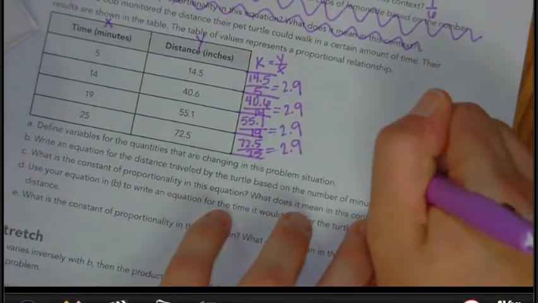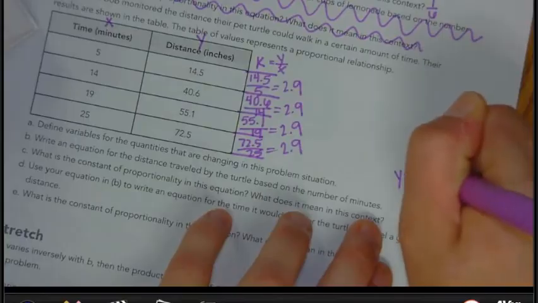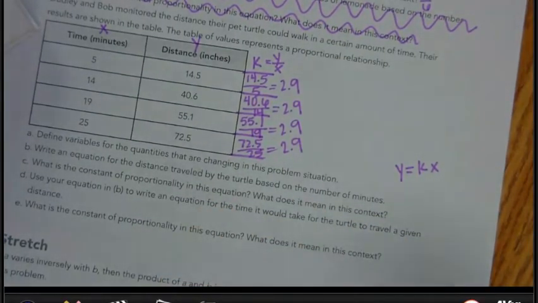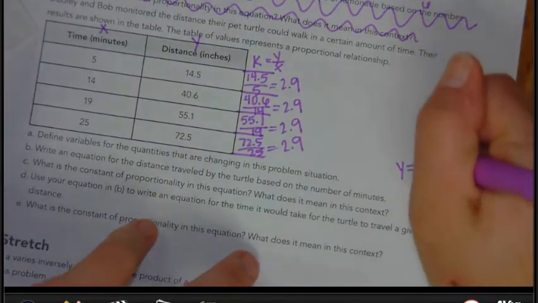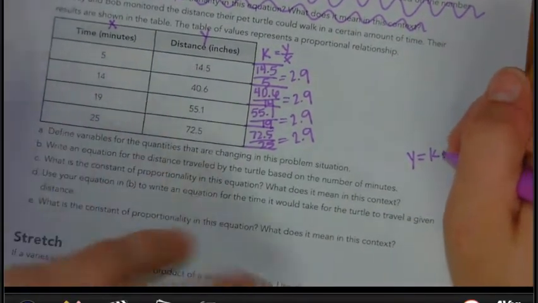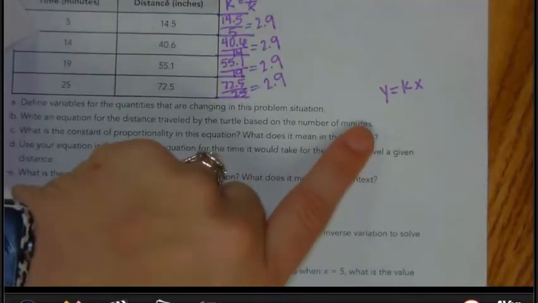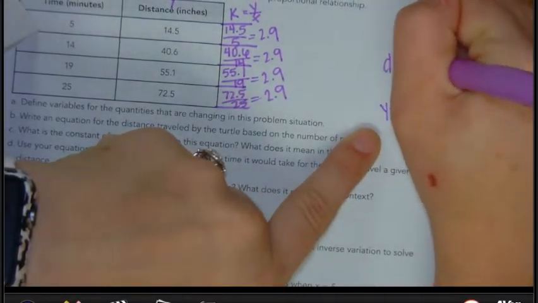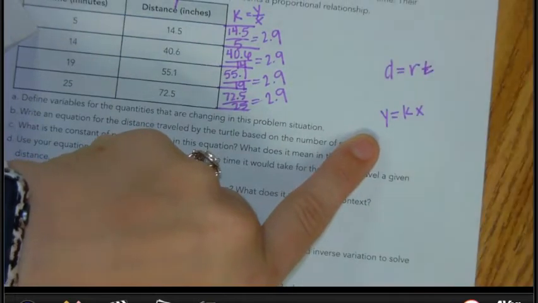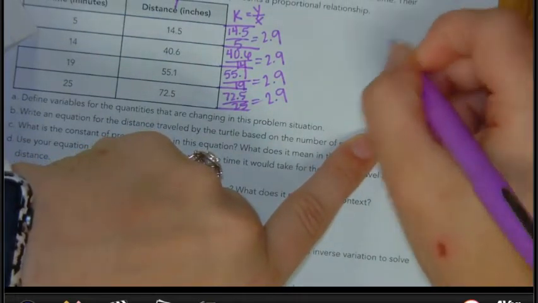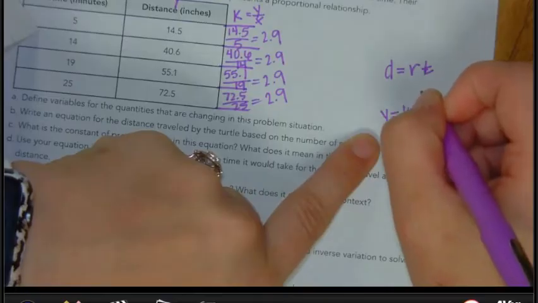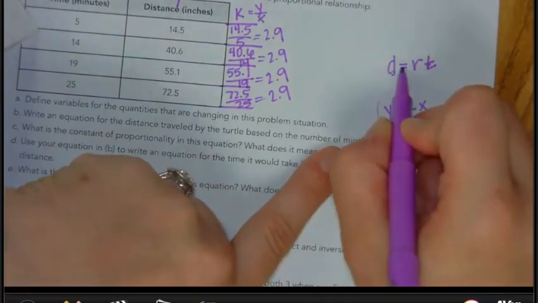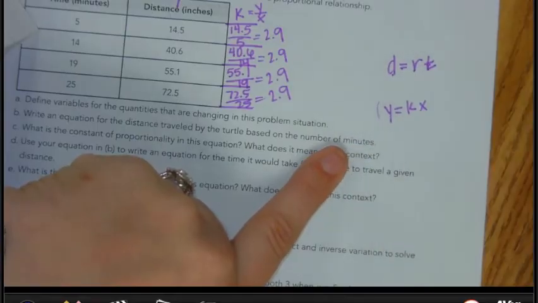All right, so I found my K, and I need to write the equation based on the turtle. So I need to write my Y equals K times X equation. Except this needs to be written in distance versus time, so I'm going to propose a new equation to you: D equals RT. This equation represents the exact same thing as Y equals KX. You will hear it as distance equals rate times time.